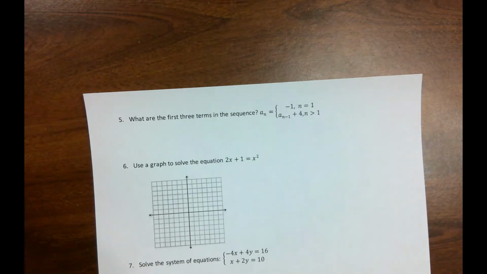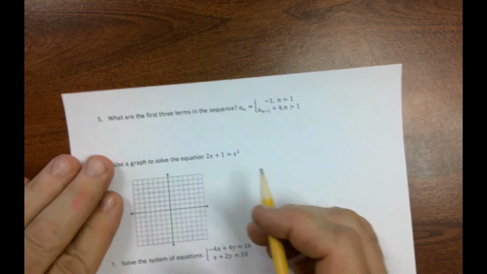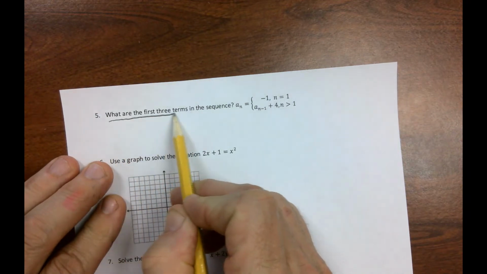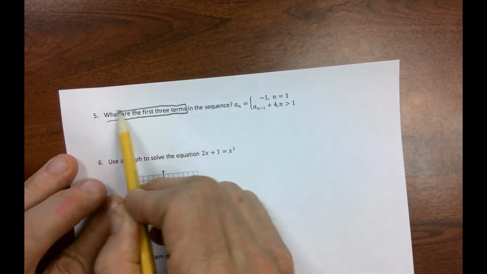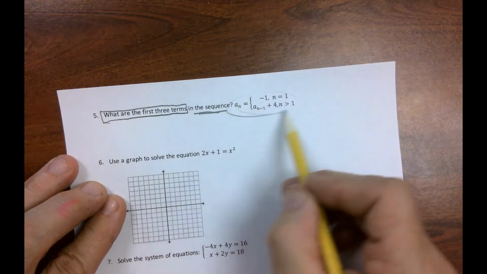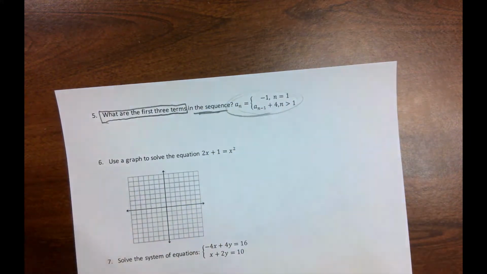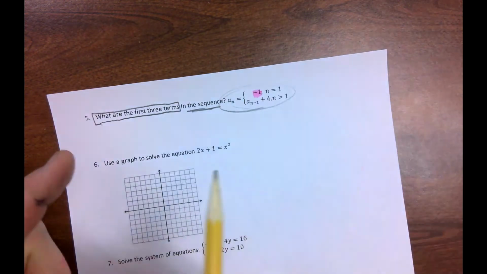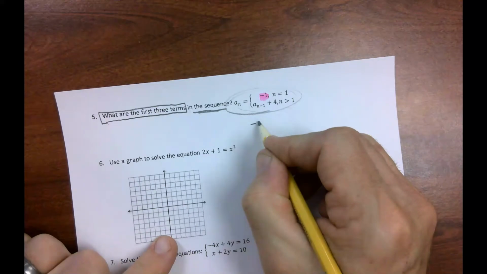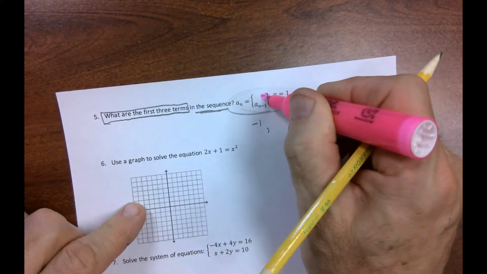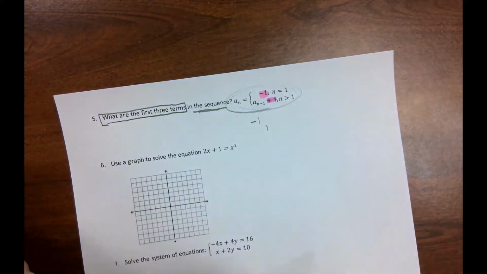All right, so number 5 is just coming at you a little bit different. We didn't cover this while I taught it, but it's not a big deal. It says, what are the first 3 terms in this sequence? So this is representing a sequence. This number right here is telling you that's the first number in your sequence. Then this right here is telling you the difference, or D, in your sequence.